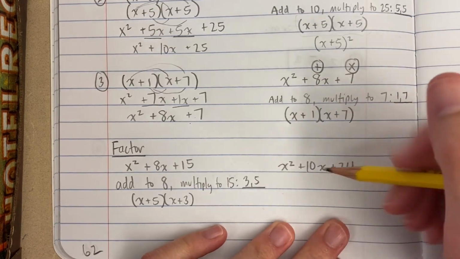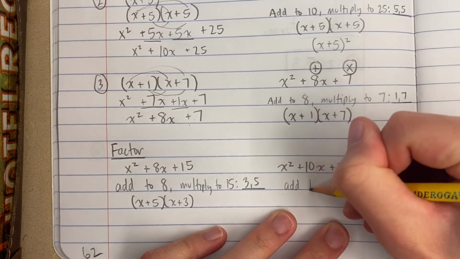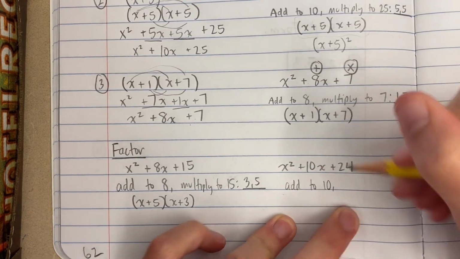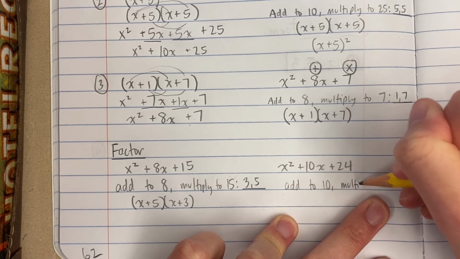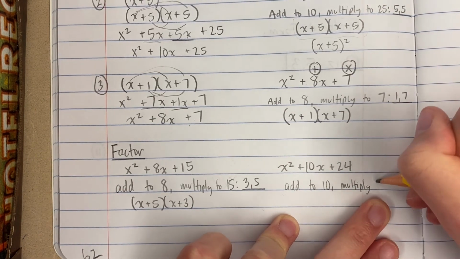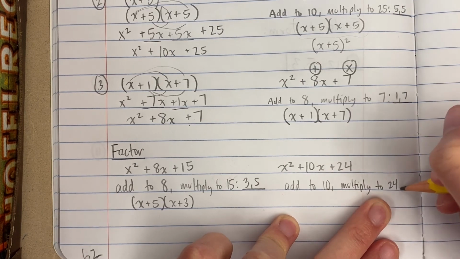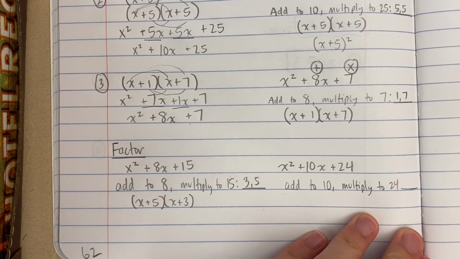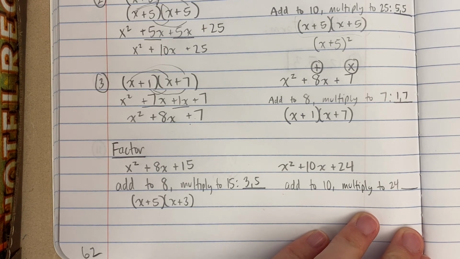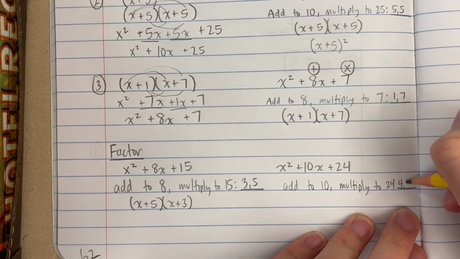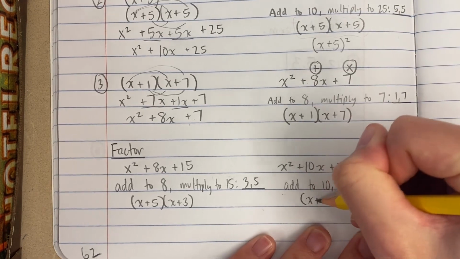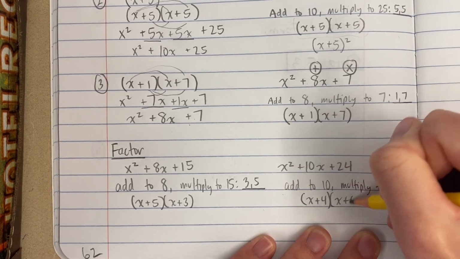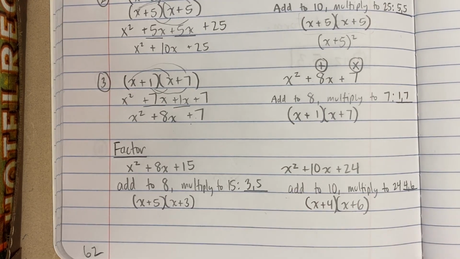What did you come up with here? You were looking for two numbers that add to 10 and multiply to 24. This is a tricky one. There's lots of numbers that multiply to 24. What are the two numbers that multiply to 24 that add to 10? You might think, okay, 2 times 12. No, that adds to 14. 8 times 3. No, that adds to 11. 4 and 6. So I would write (x + 4)(x + 6). All right, there you go.